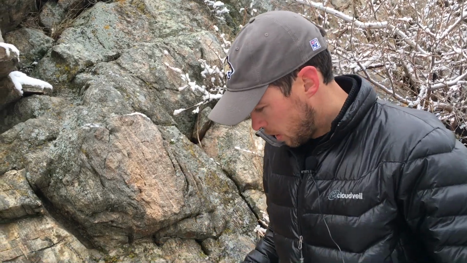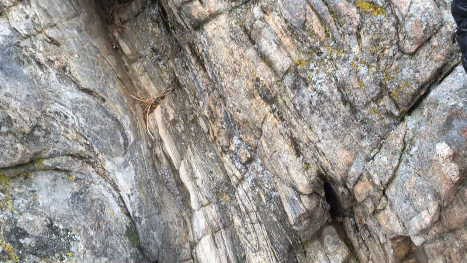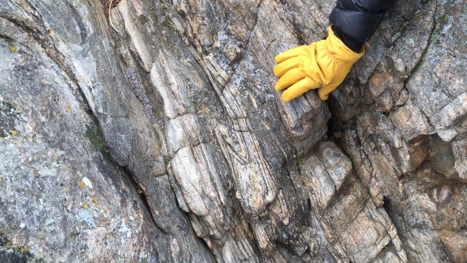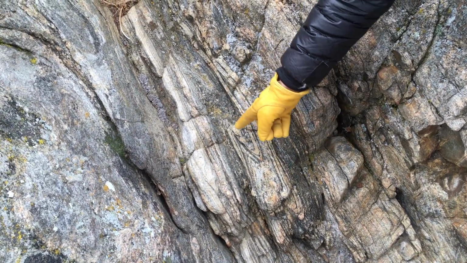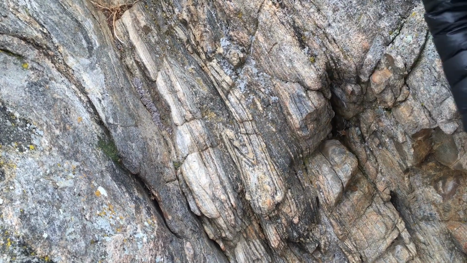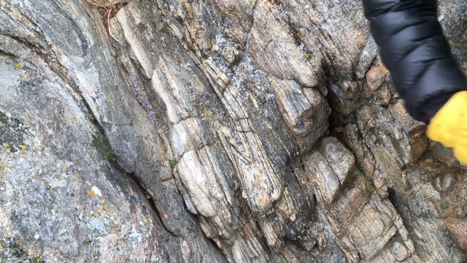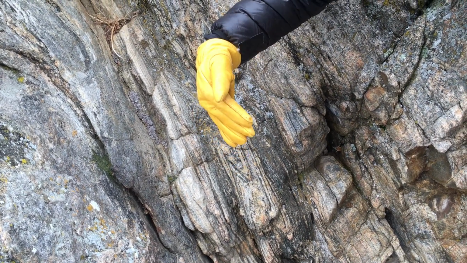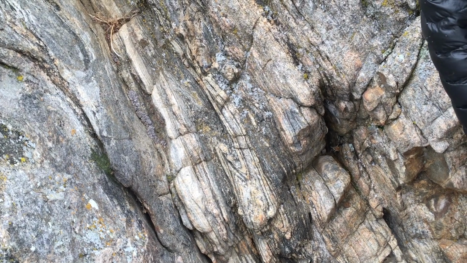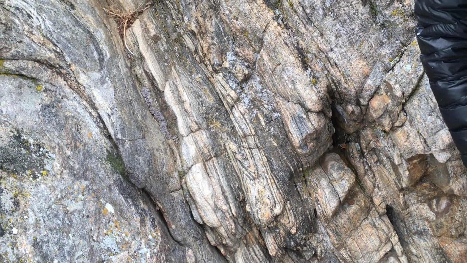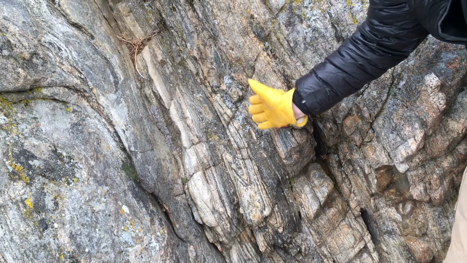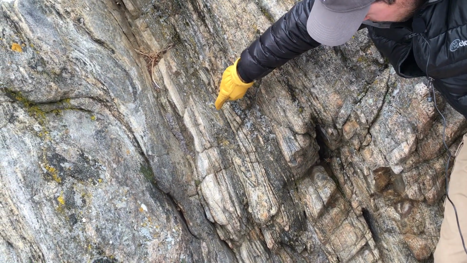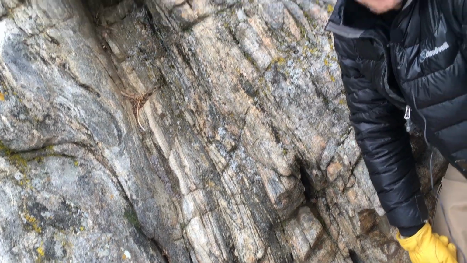So let's take a look at this part of the outcrop. Here we can see some interesting folds. We have some tight folding here with very angular fold noses there. And if we think about the axial plane of that fold, it's about the orientation of my glove here. So what we can interpret from this outcrop is that we had to have had an initial generation of foliation that was then folded in a second deformation event.